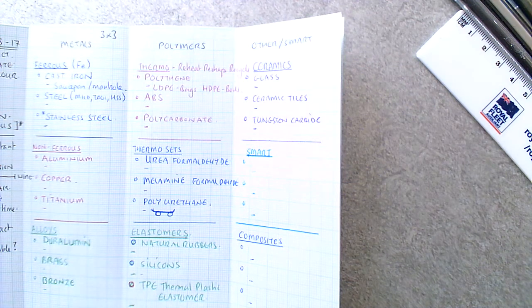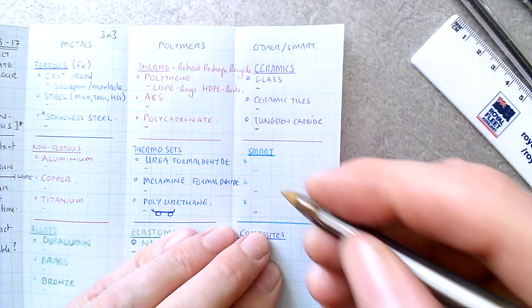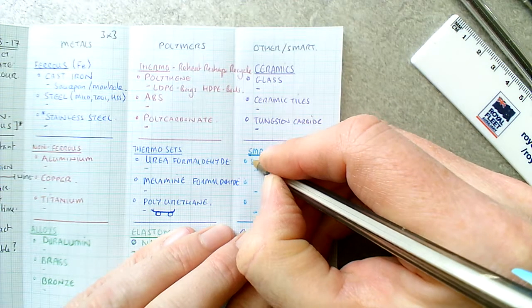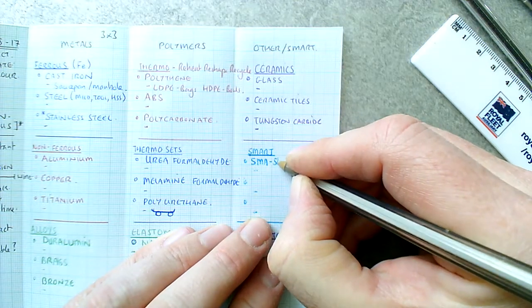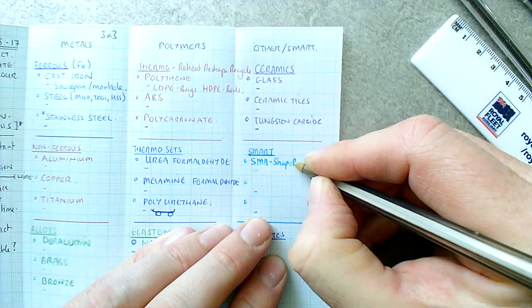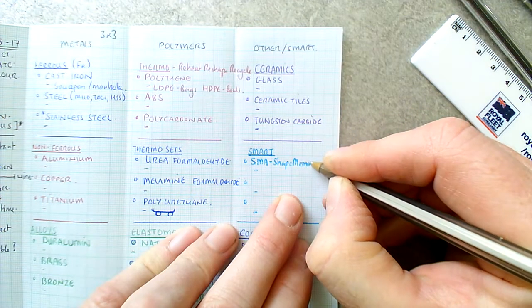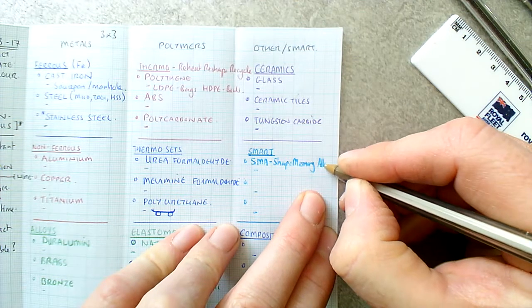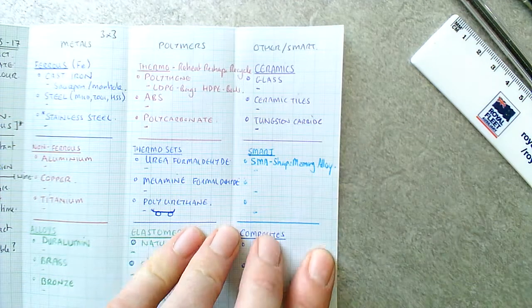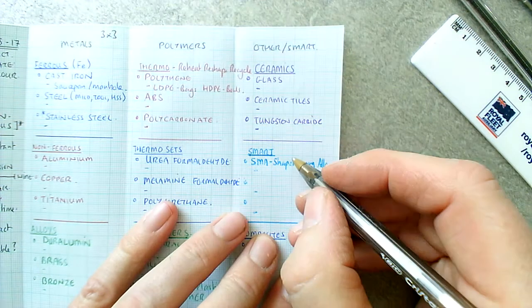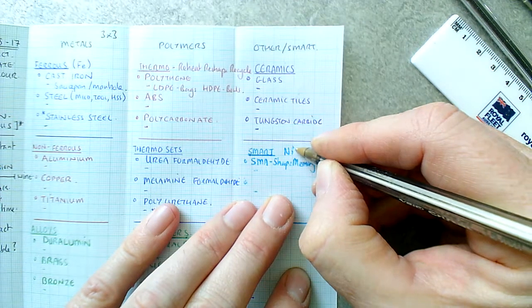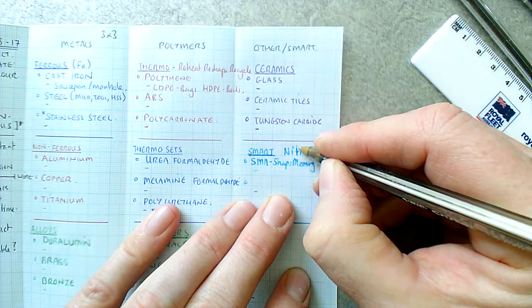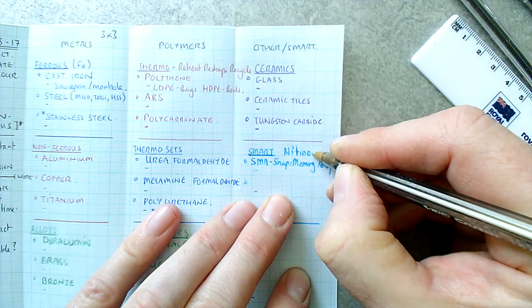Right, so we move on to smart materials, and the first one that we're going to look at there is SMA, shape memory alloy. So shape, memory, alloy. And the one that I mentioned earlier is nickel titanium alloy, nitinol.